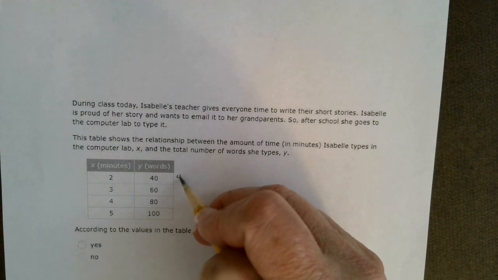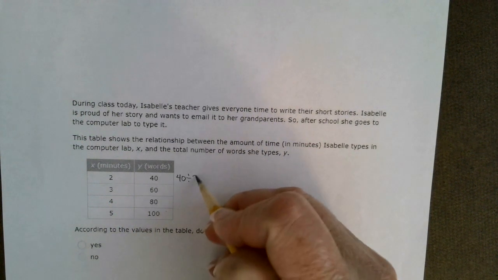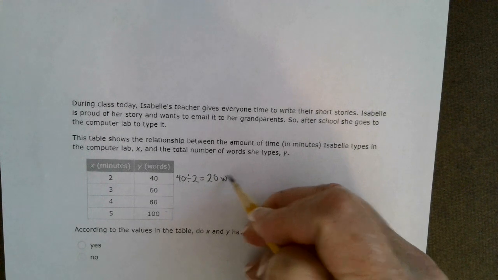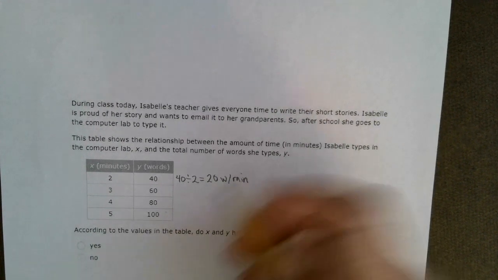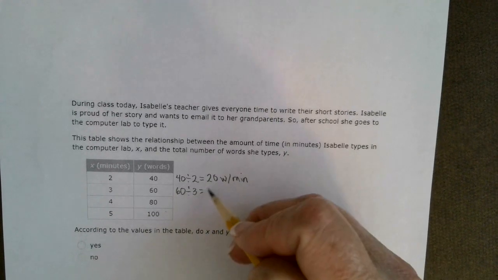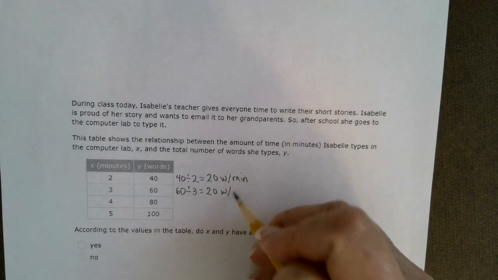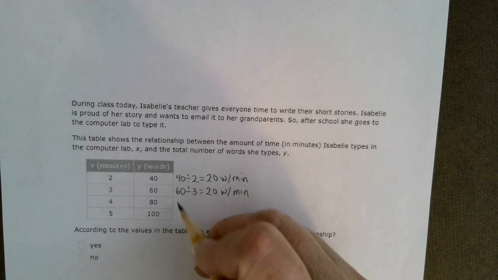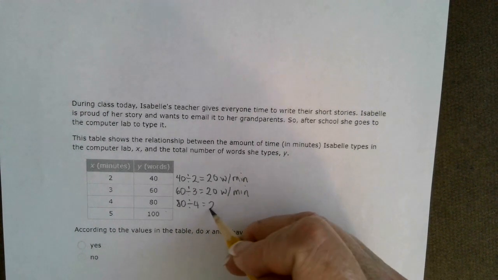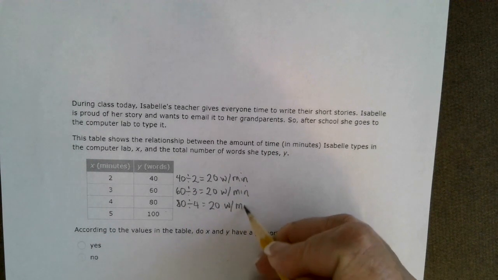And if we do 40 divided by 2 to get the words per minute, that's 20 words per minute. 60 divided by 3 would give us 20 words per minute. 80 divided by 4 would give us 20 words per minute.